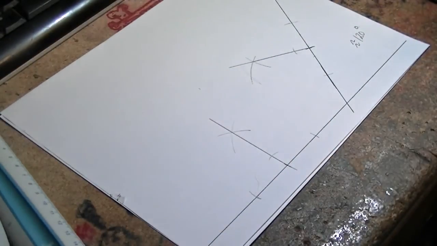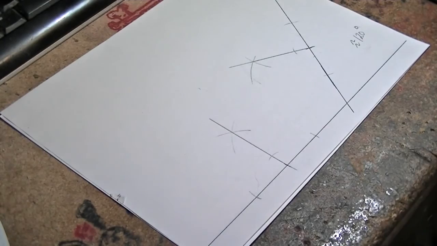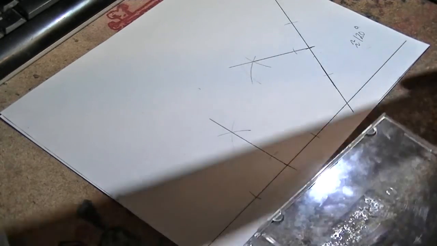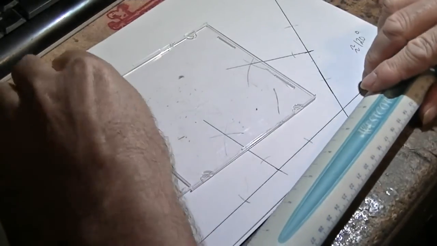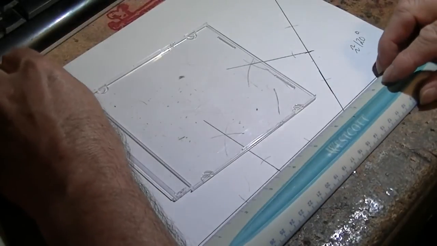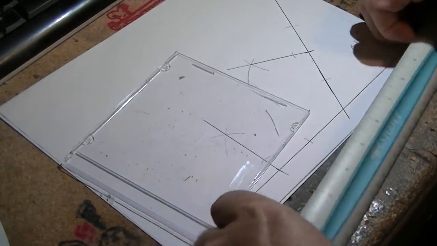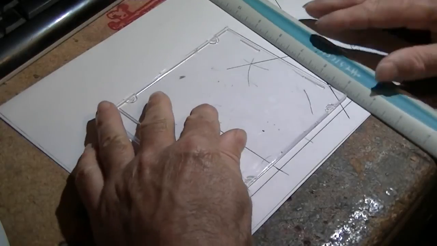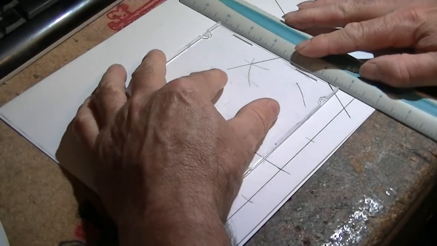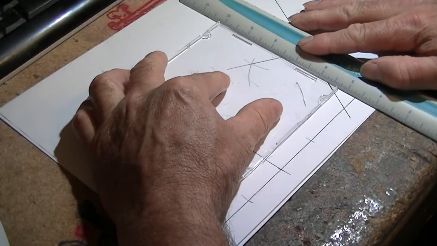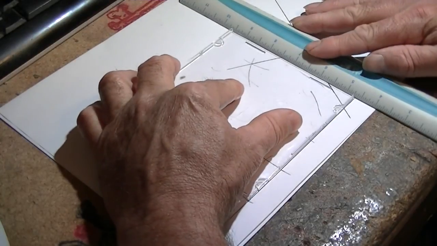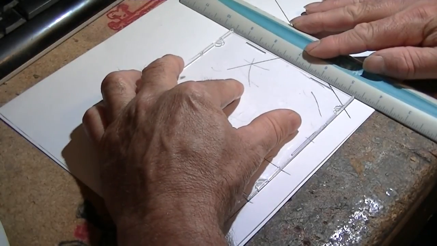If we were doing this with drafting compasses, things would be even better because they have very sharp points. We're doing it with the cheapo model. Okay, I'm interested in this thing crossing over around here. At this end, first thing I do is get right on the line.